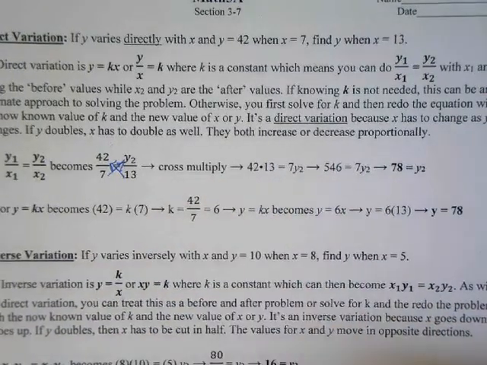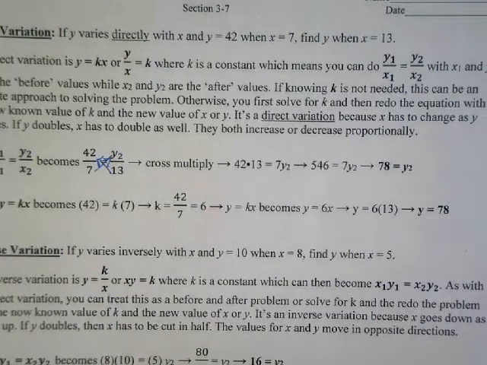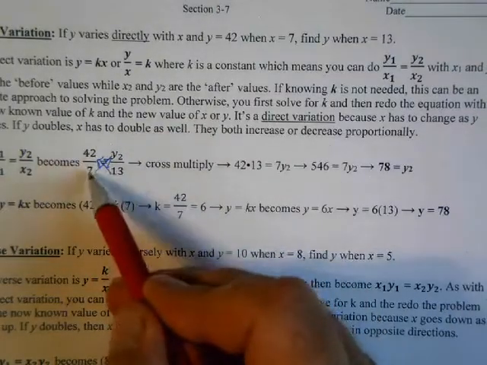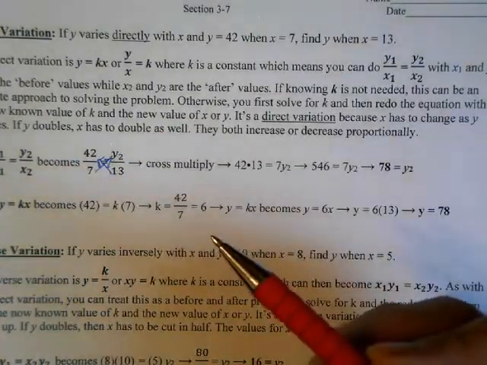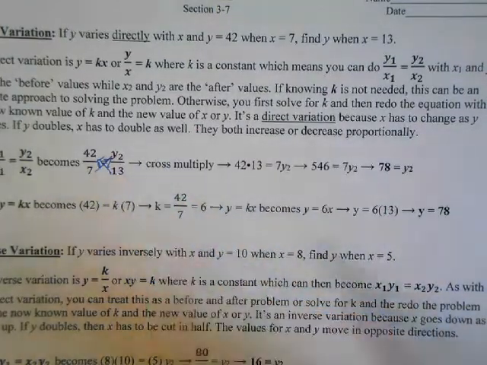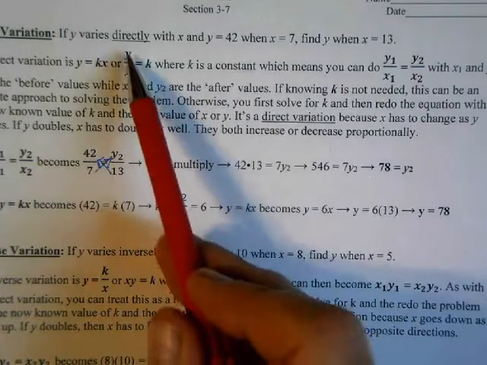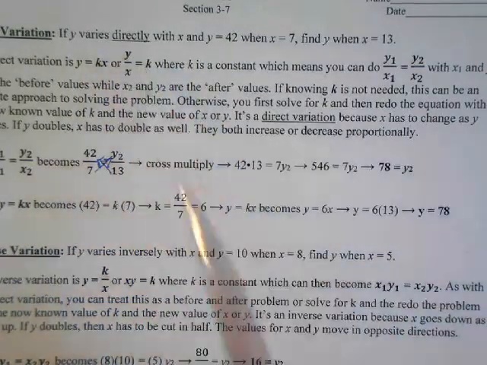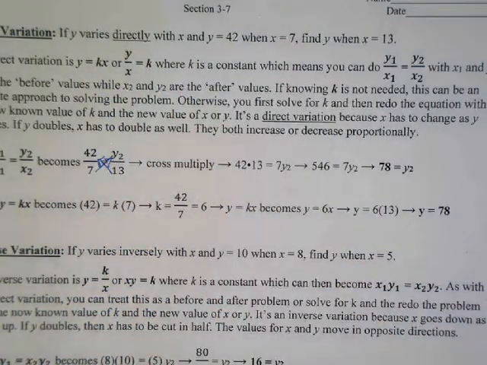Go ahead and multiply and divide, and we find out that y2 in fact had to be 78 when x was 13. Another way of looking at it, of course, is that 42 over 7 is 6. 78 over 13 is also 6. In other words, the ratio equaled the same value.